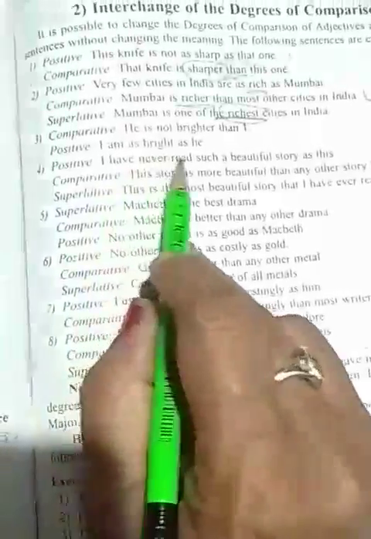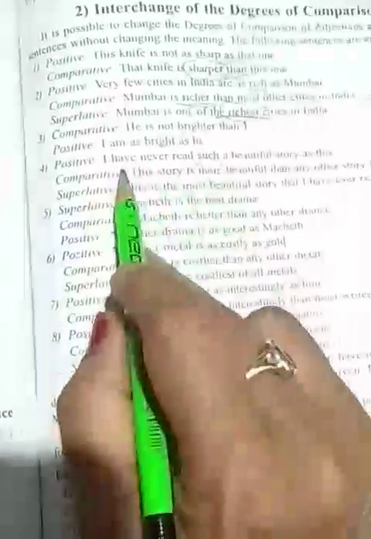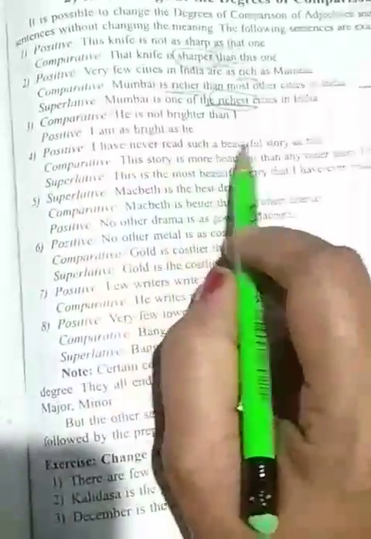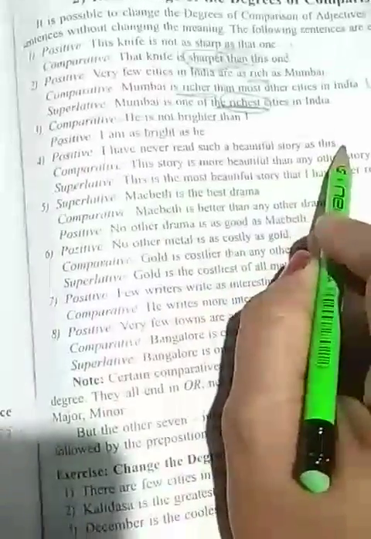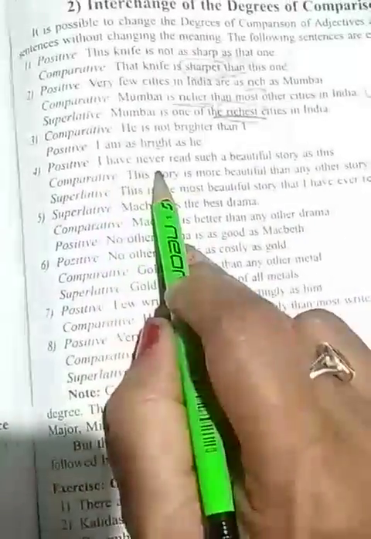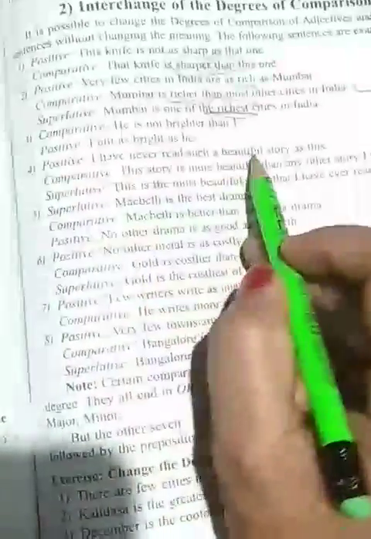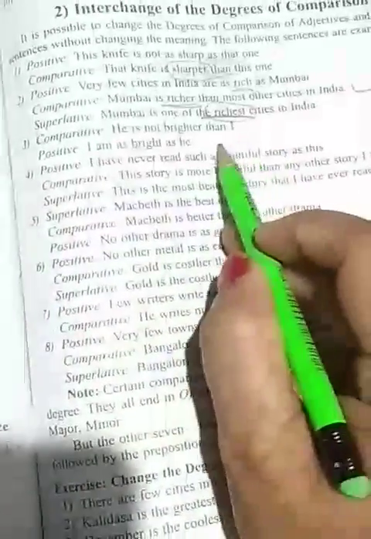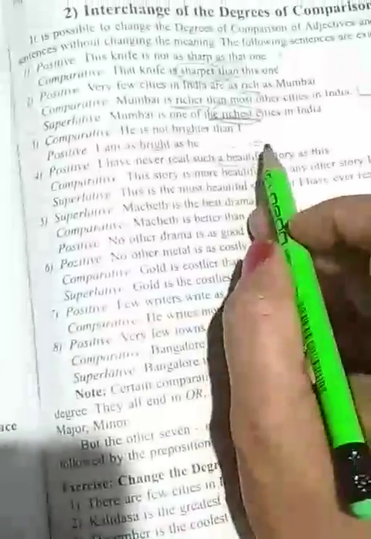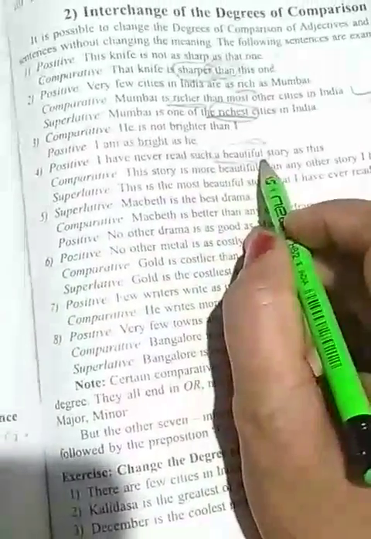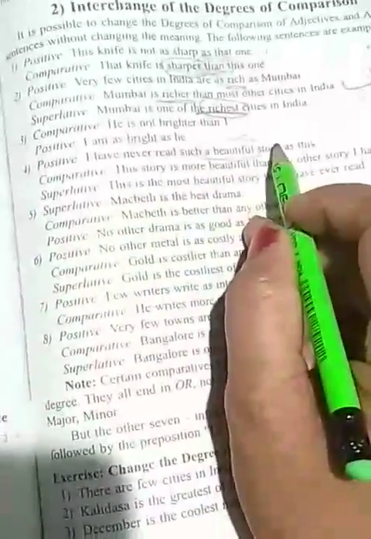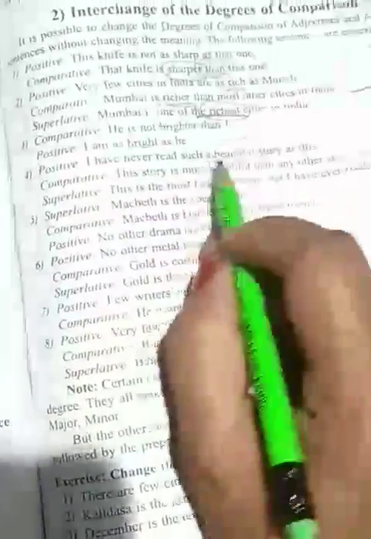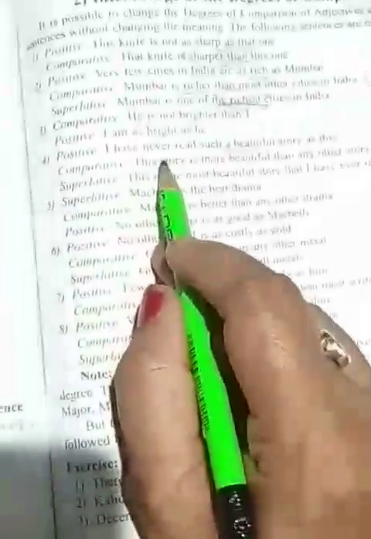Positive: I have never read such a beautiful story as this. Comparative: so what is the comparative? Beautiful is a positive word here. Now some words in English you cannot use like "beautifulest" or "beautifuler". That is the wrong way of using it. Here you have to use "more".